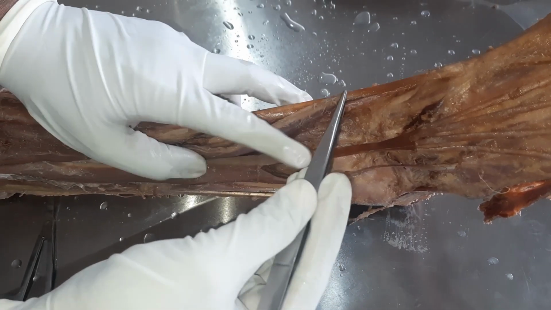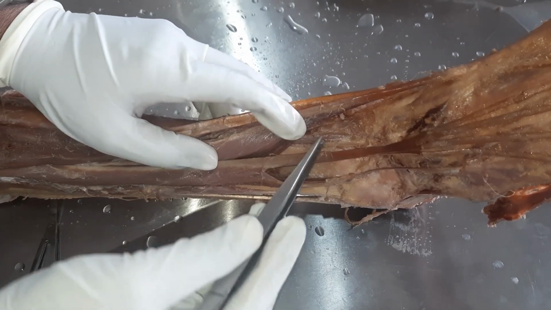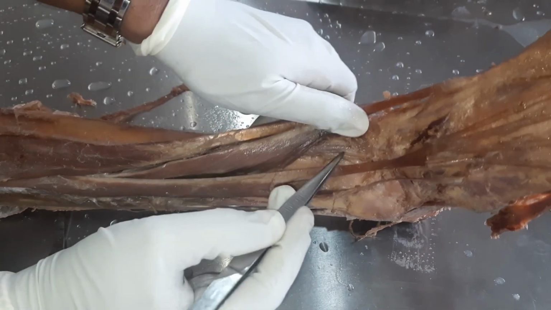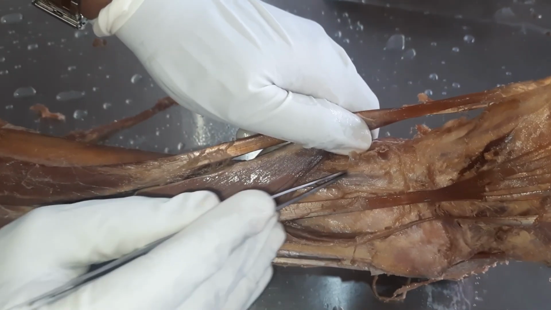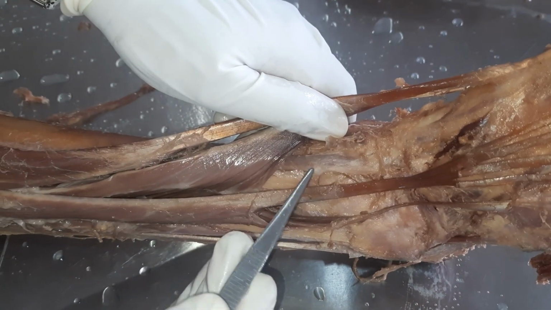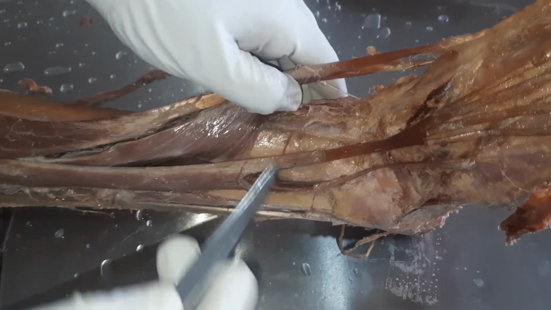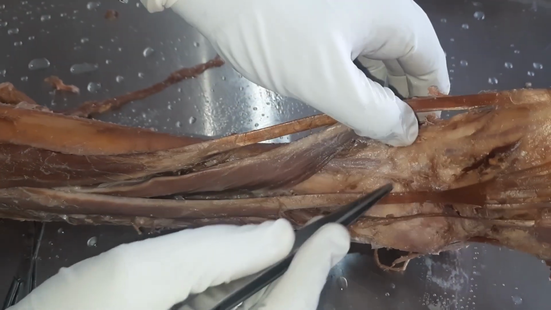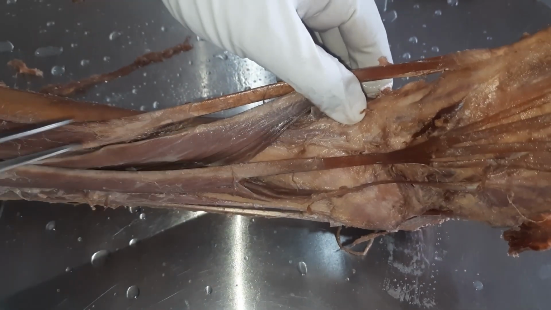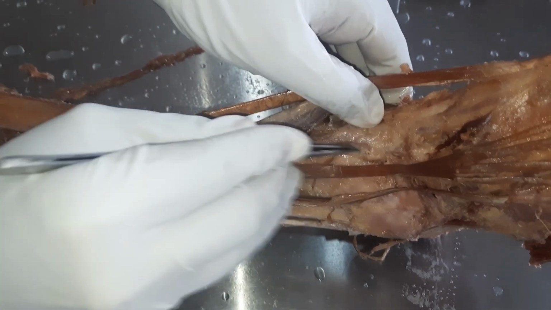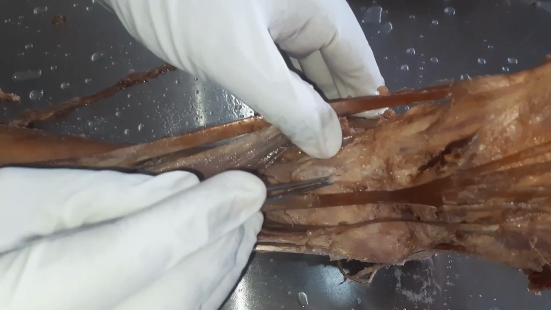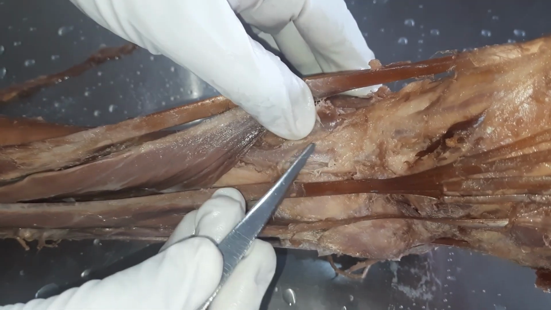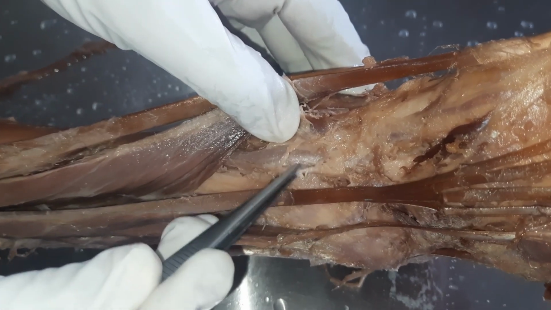Between extensor hallucis longus and extensor digitorum longus, we can see this structure. This is anterior tibial vessels, and a nerve which is lateral to it, that is deep peroneal nerve. This is anterior tibial vessel and this is deep peroneal nerve.